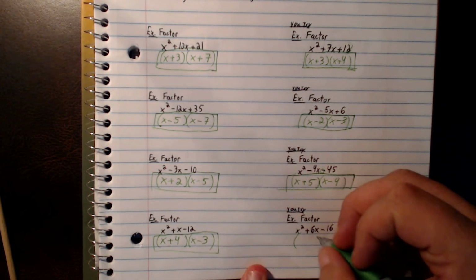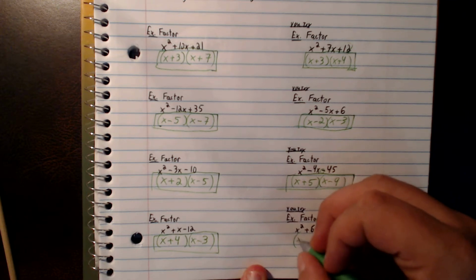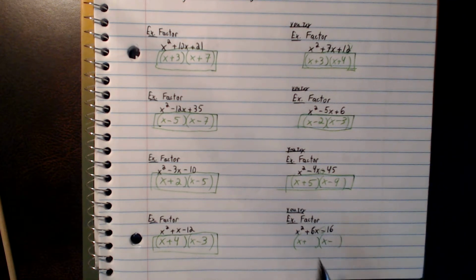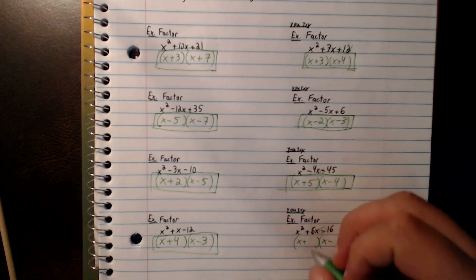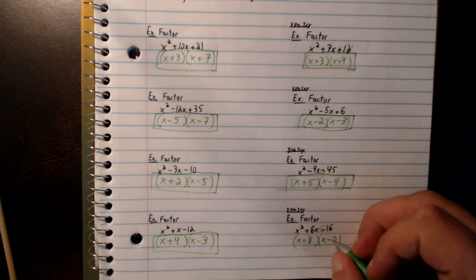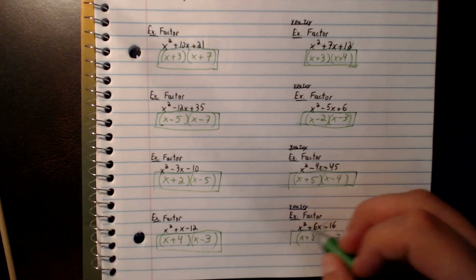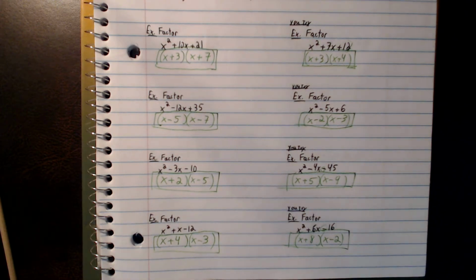Finally, again, we're going to have one of each, positive and negative, but the larger this time should be positive. Two numbers that multiply to 16, how about 8 and 2? That makes 16, and when we add 8 and negative 2, we get positive 6.